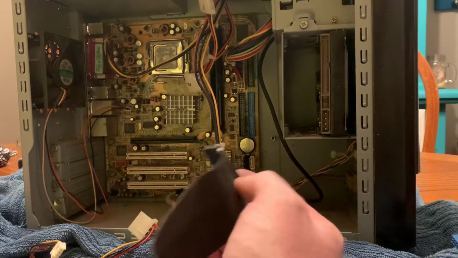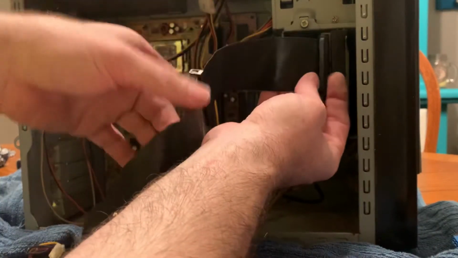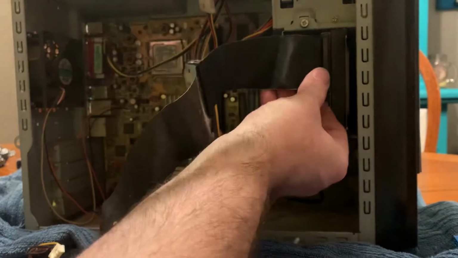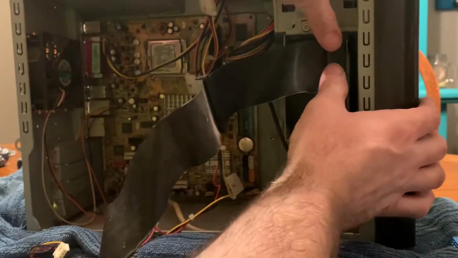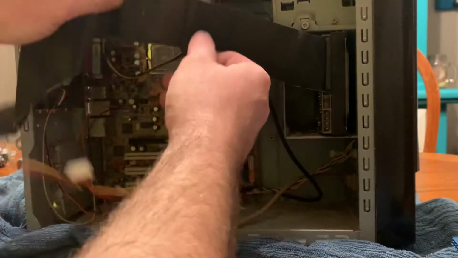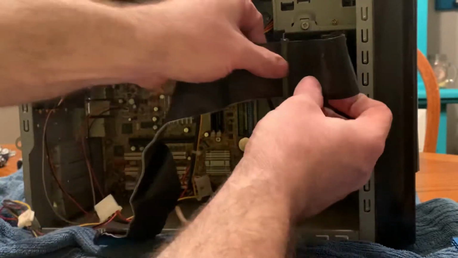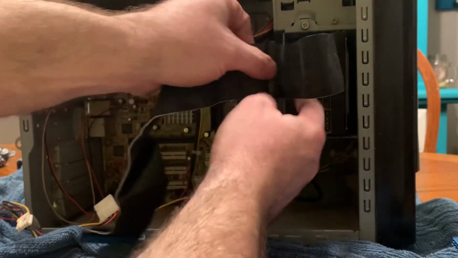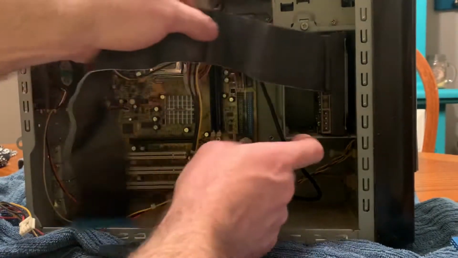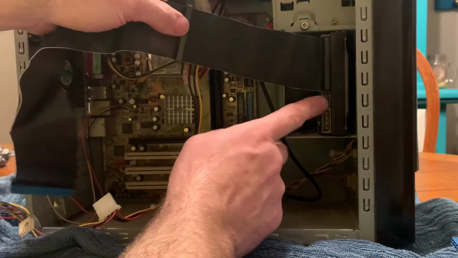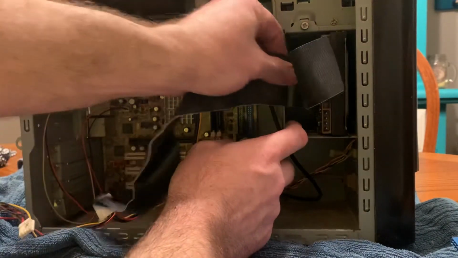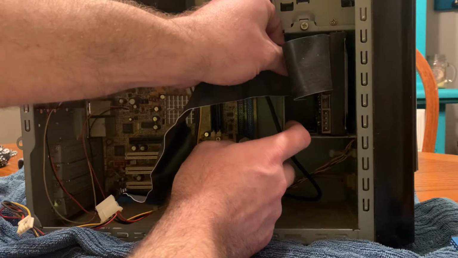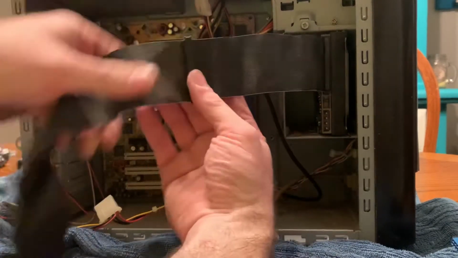Anyways, sometimes you can hook up more. This is a master, and if you have another drive right here, you hook it like this and make sure you jump it to be a slave. You jump this one to master. Right here's a jumper. It'll say master or slave, and then you jump the other one to slave. You can hook up two on the one port.